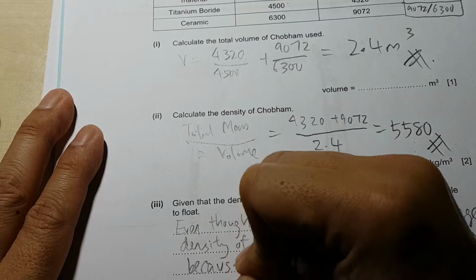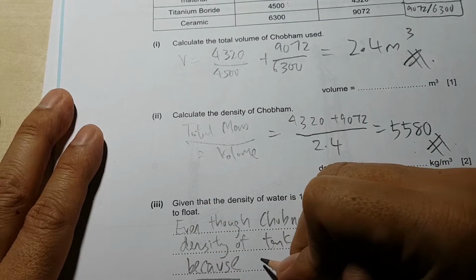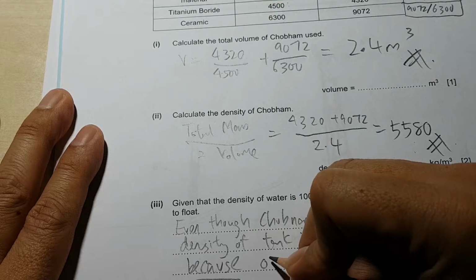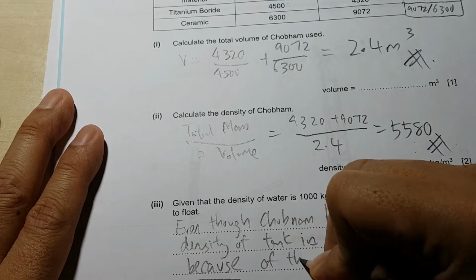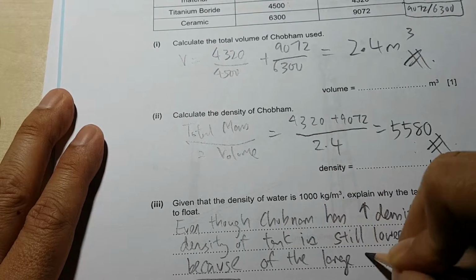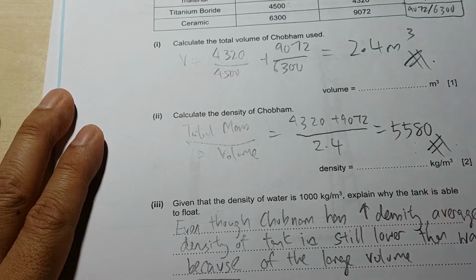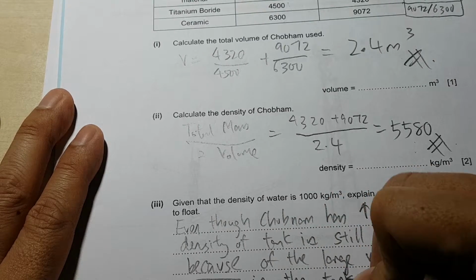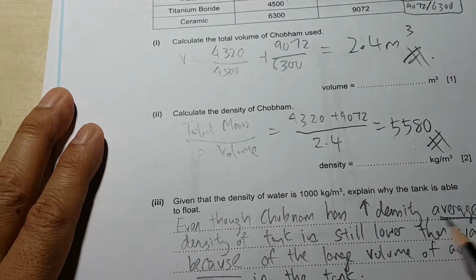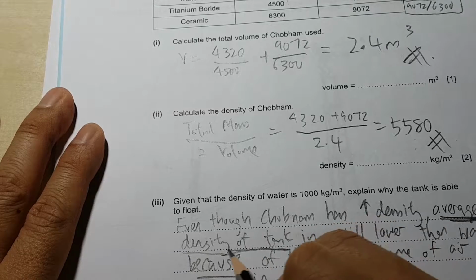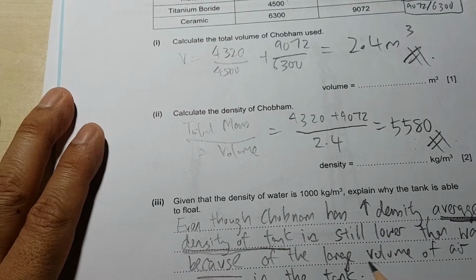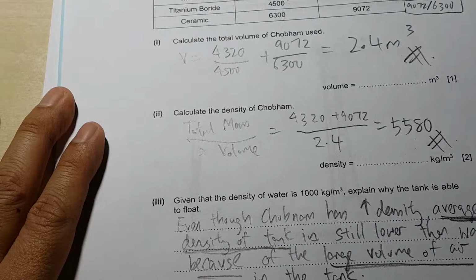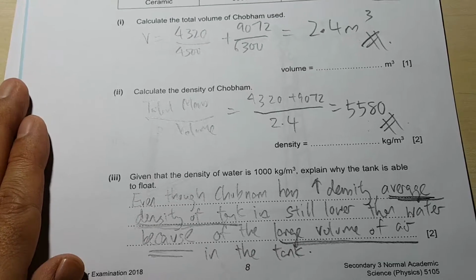because, here's the key, why? Because of the large volume of air in the tank. Okay, so the keyword will be what? Average density of tank includes large volume of air. Yeah, okay, got it?